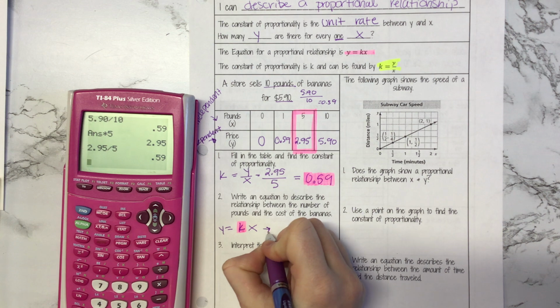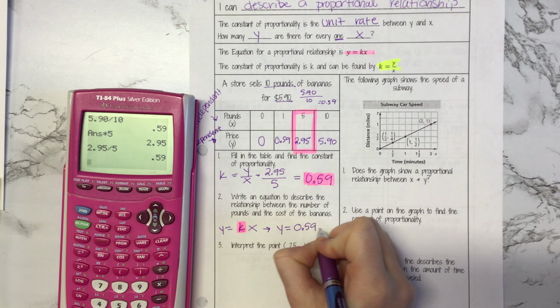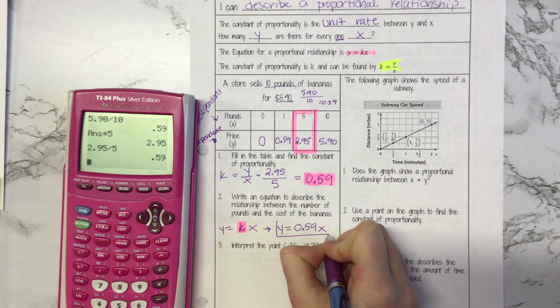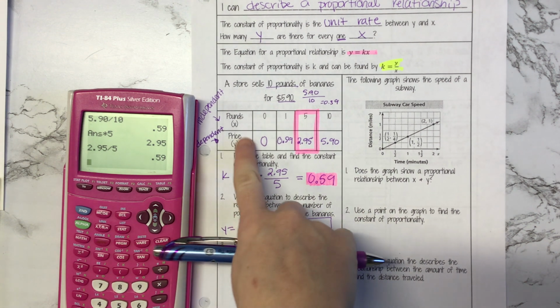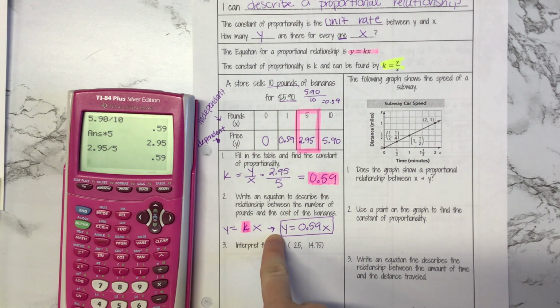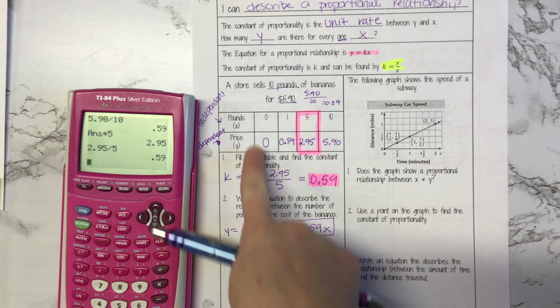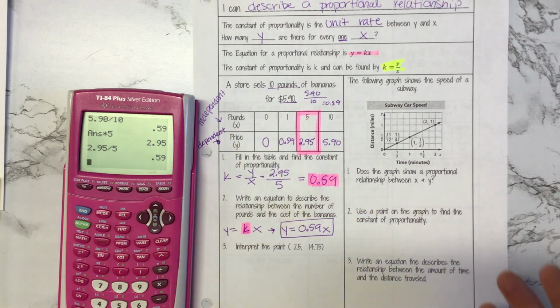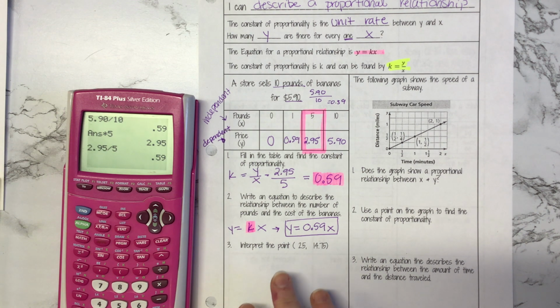So my equation is y equals 0.59 times x. Okay. So to get the price, y is my price, I'm going to take 0.59 times x, the number of pounds of bananas. Okay. All right, then another way to do it is by interpreting a point.